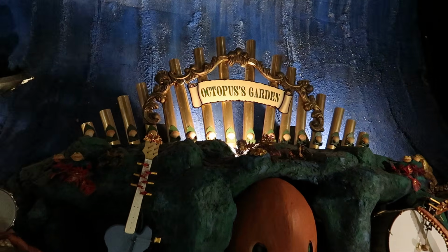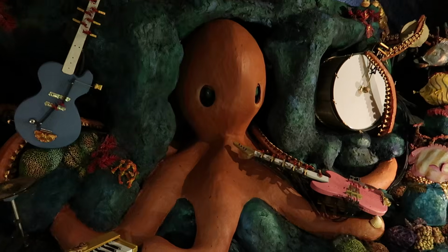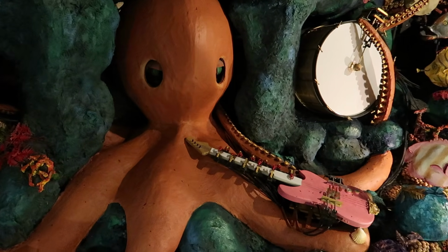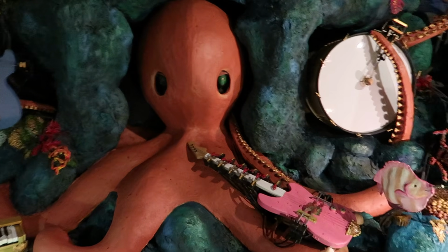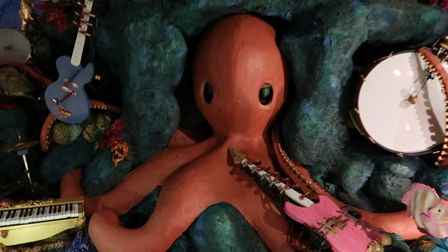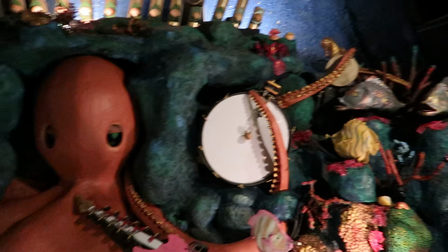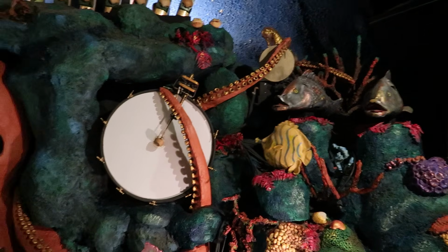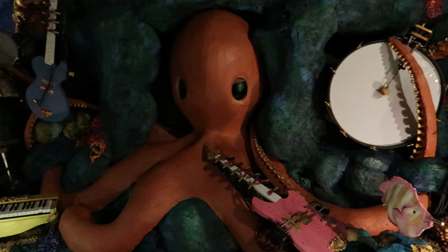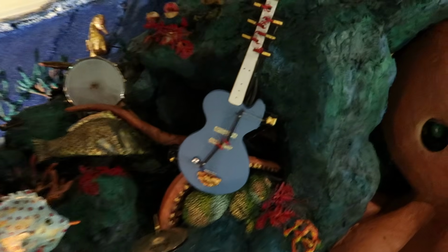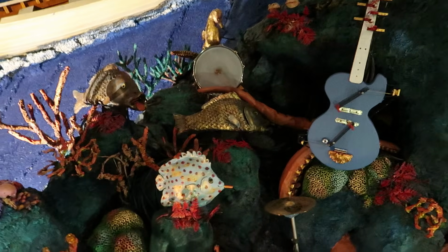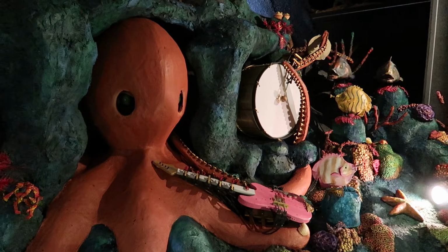Here we have the octopus's garden. Under the sea, an octopus's garden. The shade, you can see the fish over here. Oh, I love this one so much. See the guitar there playing itself as the fish dance around. Oh, this is such a thing of beauty right here.